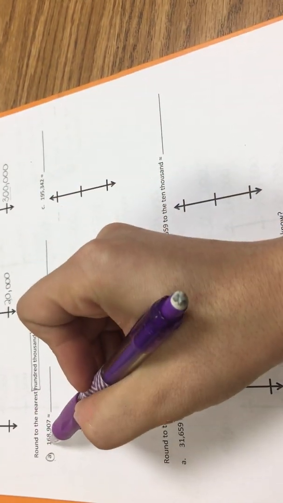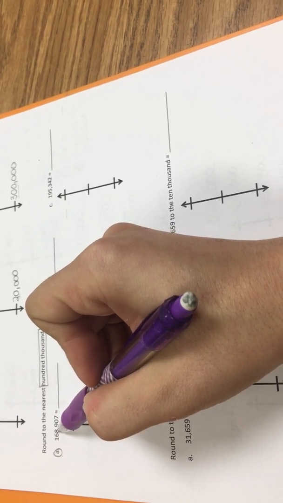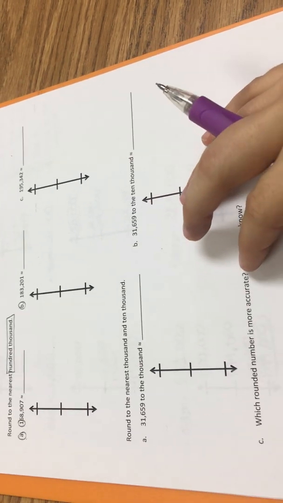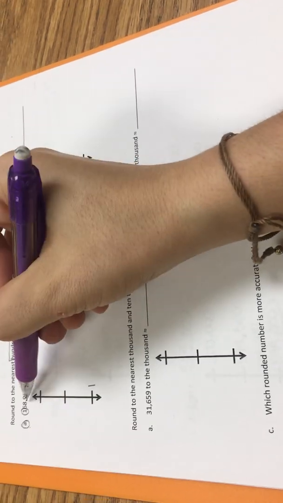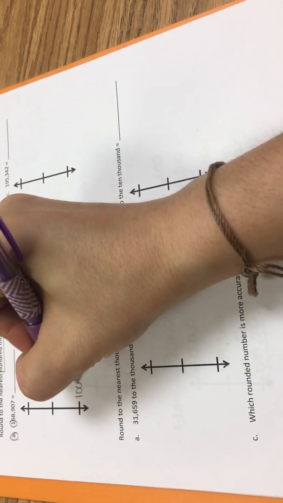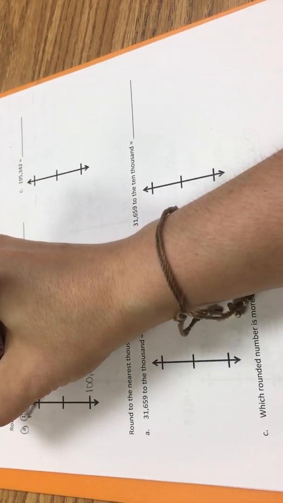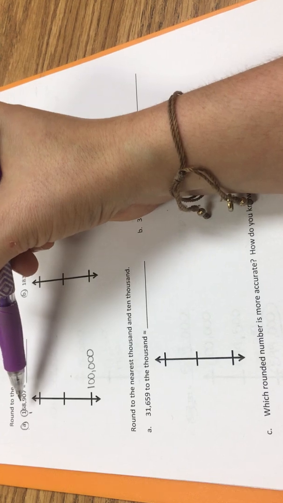So I have ones, tens, hundreds, thousands, 10,000s, 100,000s. So the 1 falls in the 100,000s place. So how many 100,000s are we going to start with? 100,000. If I add another 100,000, how many 100,000s do we have now?